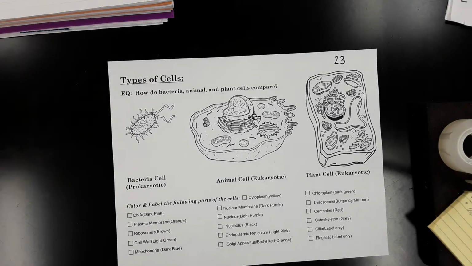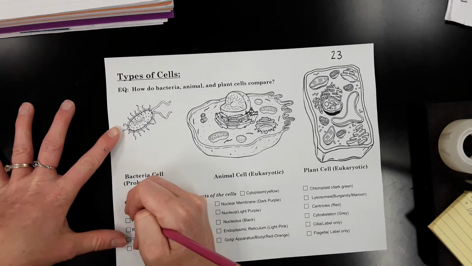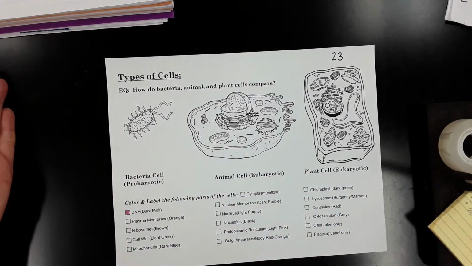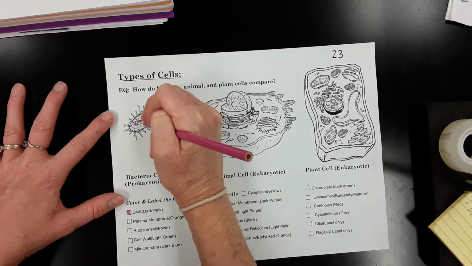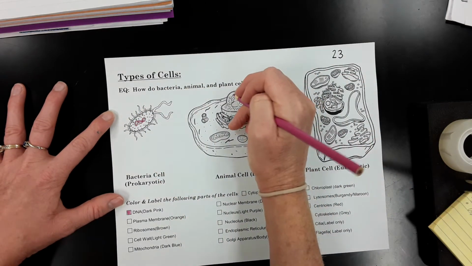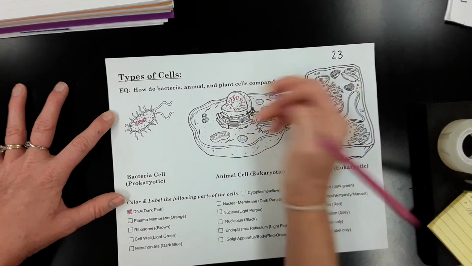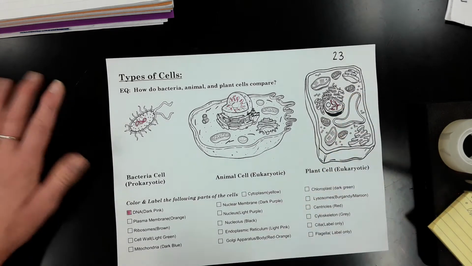So when you are looking at the cell, we're just going to go through and color the different structures. The first structure is DNA. You want to color it in dark pink. All cells have DNA. So when we look at our bacteria, the bacteria has a DNA strand. The animal cell has DNA, and so does the plant. So they all have DNA.